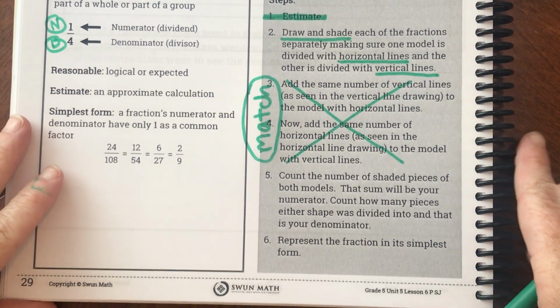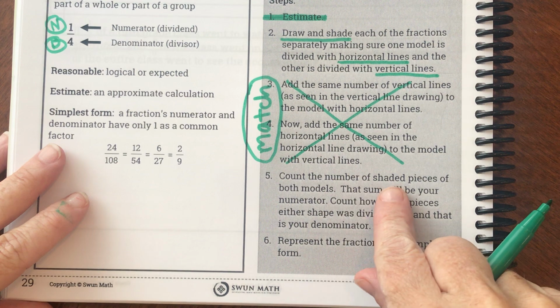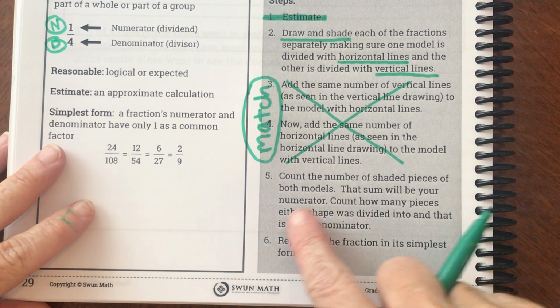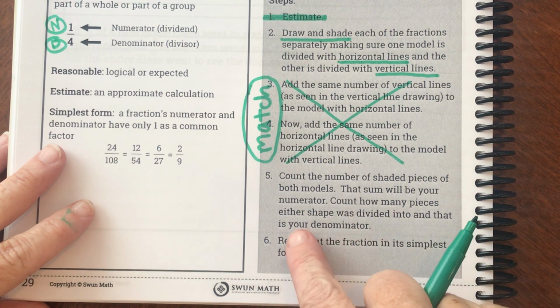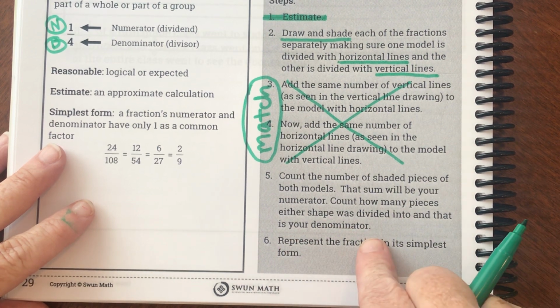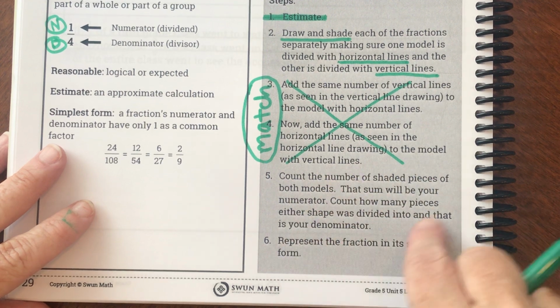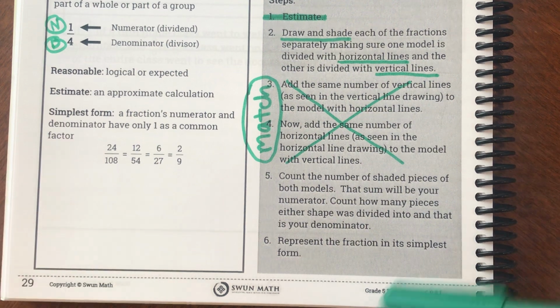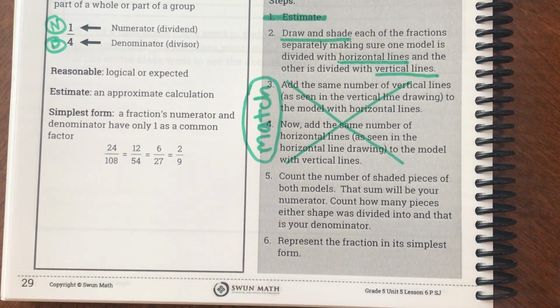Okay, our next step says count the number of shaded pieces of both models. That sum will be your numerator. Count how many pieces either shape was divided into, and that will be your denominator. Okay, this is kind of finding our answer. Before we do this, we're also going to kind of move stuff around.